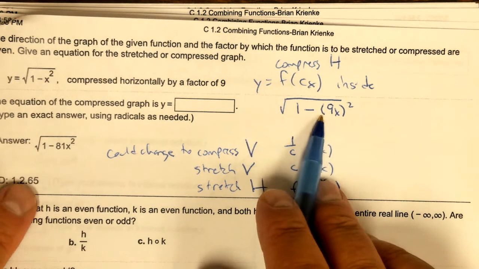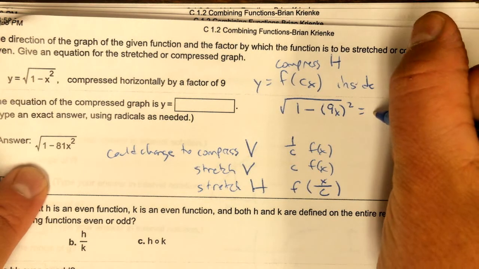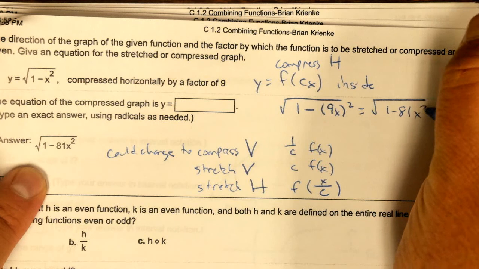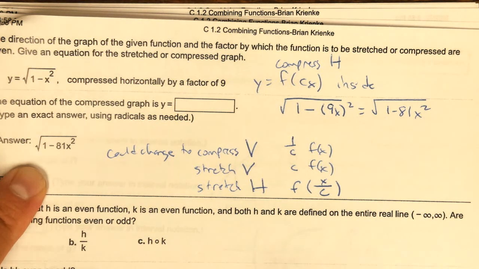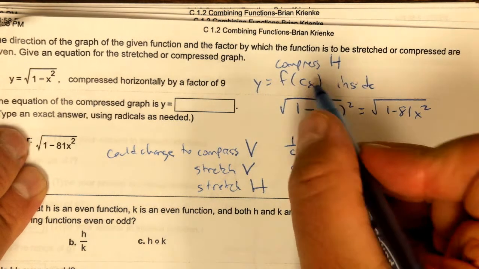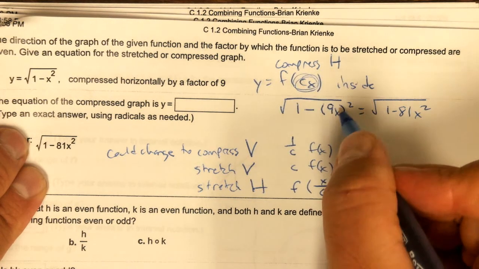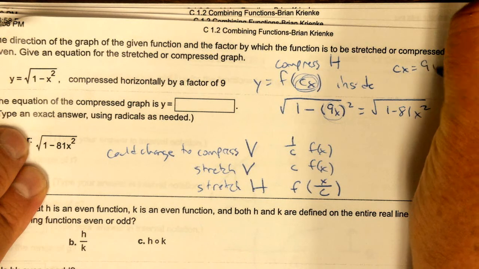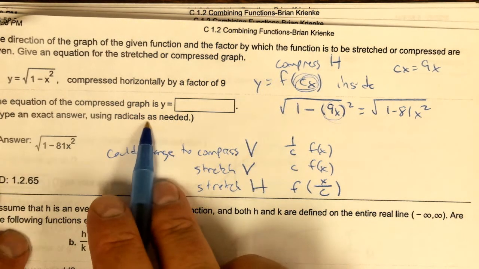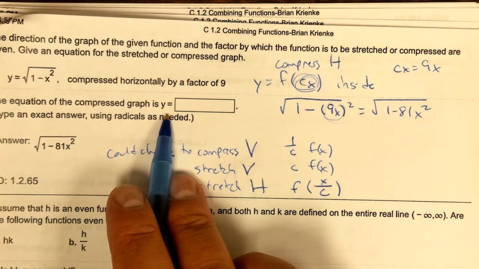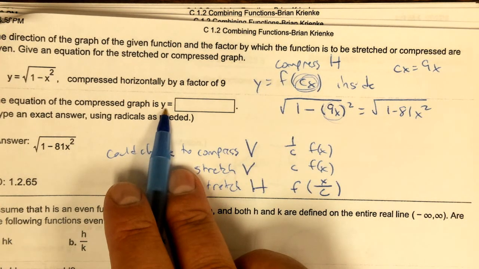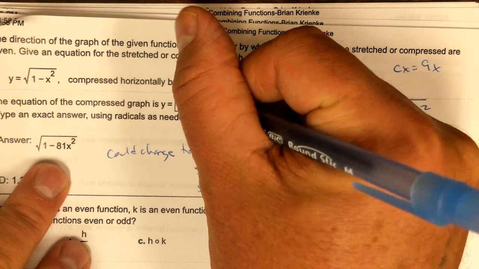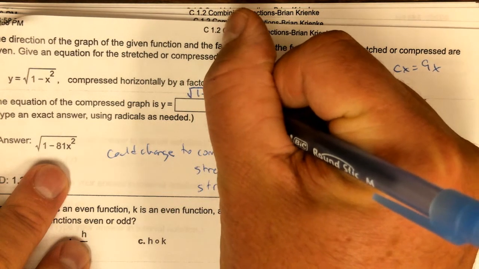And if you have your parentheses like I do, then that changes to 1 minus 81x squared. So notice the cx is 9x. And that worked. This time they have the y equal on the outside, and so all you have to do is put square root of 1 minus 81x squared.